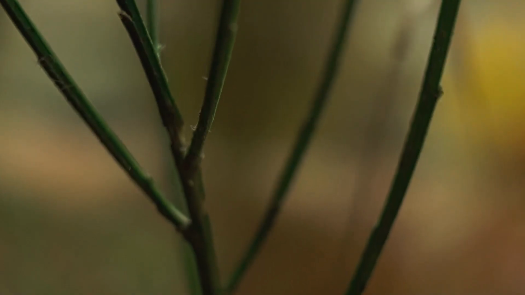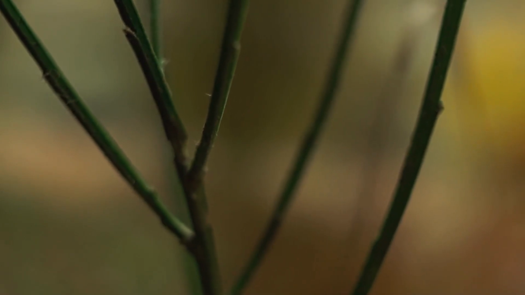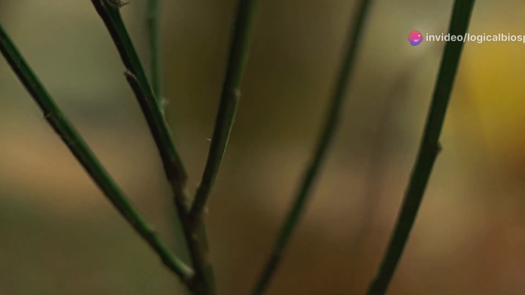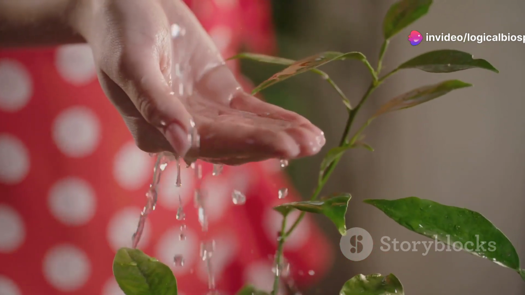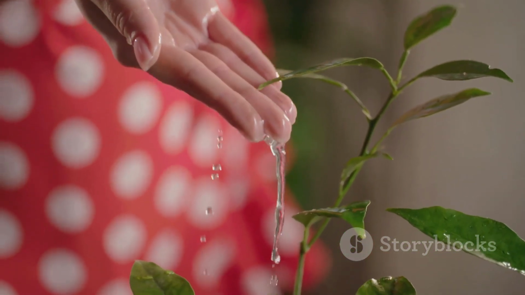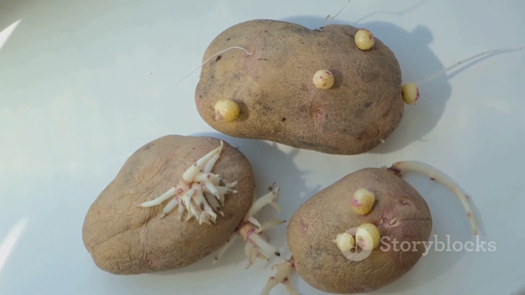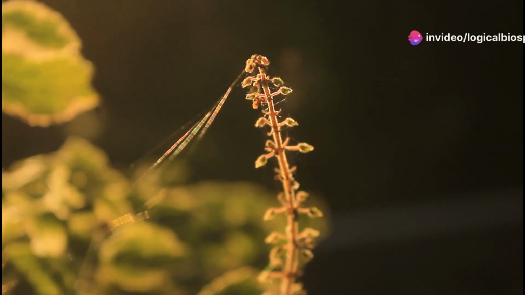B. Functions. The stem provides structural support to leaves, flowers, and fruits. It transports water and minerals from the roots to the leaves and food from the leaves to other parts of the plant. Some stems, like potato tubers, store food. In certain plants, the stem is green and capable of photosynthesis.